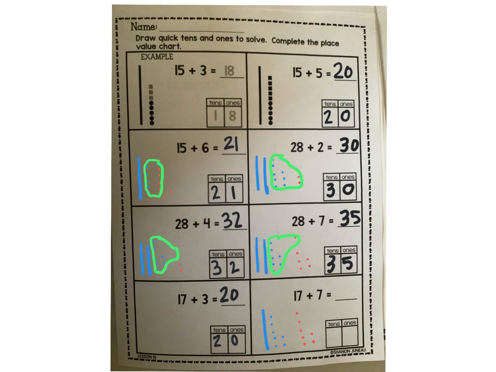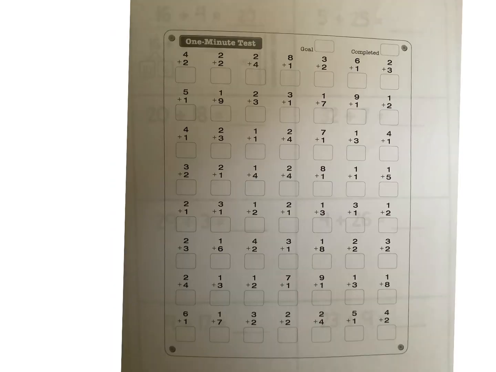Okay, how many red ones do I need to move to the blue side? 3. That makes an extra 10, so we have 2 tens, 5 ones left over. My answer is 25. Okay, rocket math on the back, just plus 1s and plus 2s, no problem. When you're finished, turn it into your teacher.